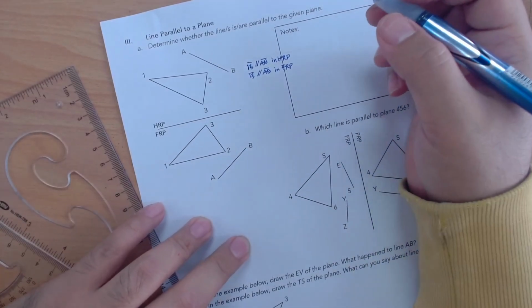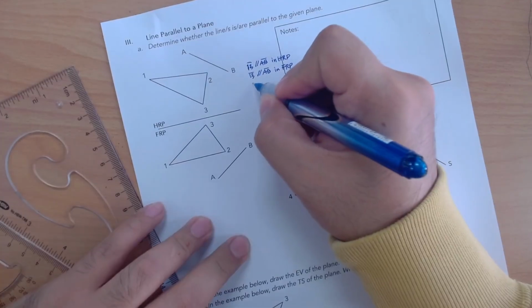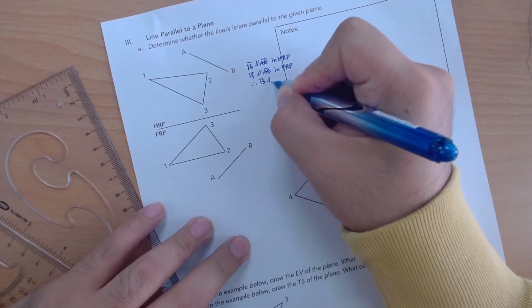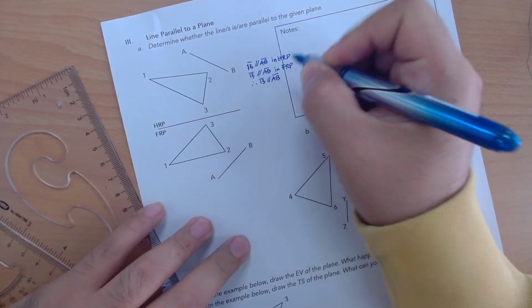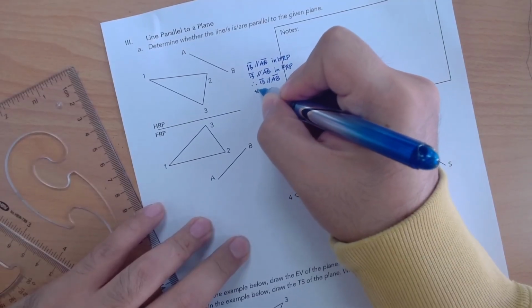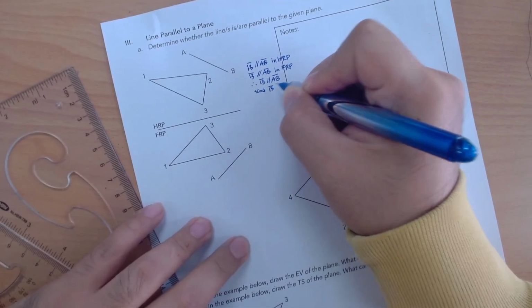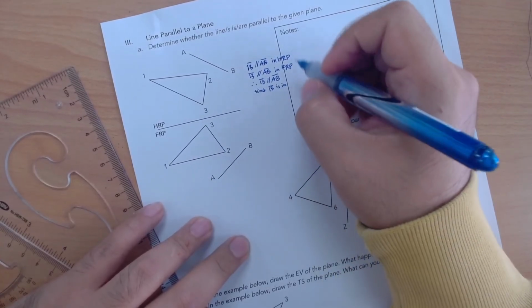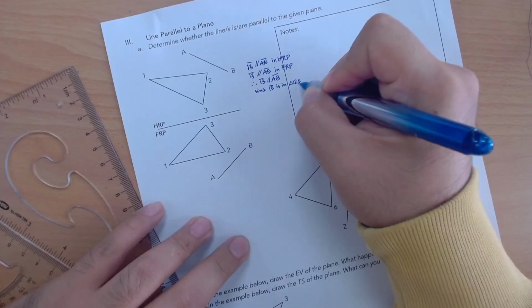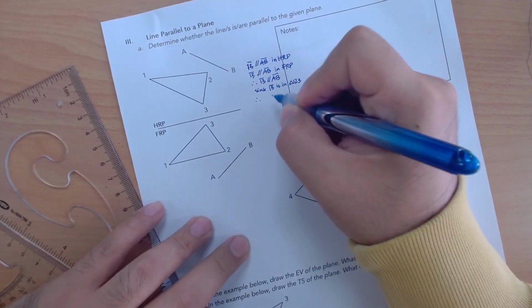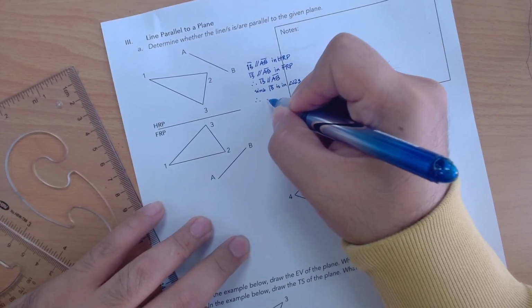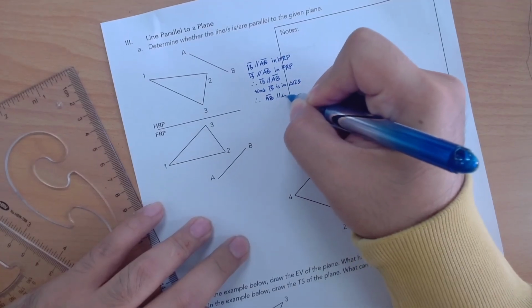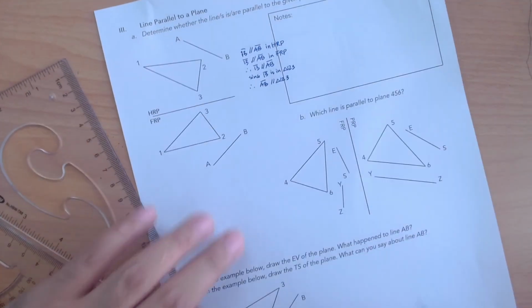Okay? So we can conclude that 1, 3 is truly parallel to AB. Now, since 1, 3 is contained in triangle 1, 2, 3, then we can make another conclusion that AB is parallel to triangle 1, 2, 3. Okay?